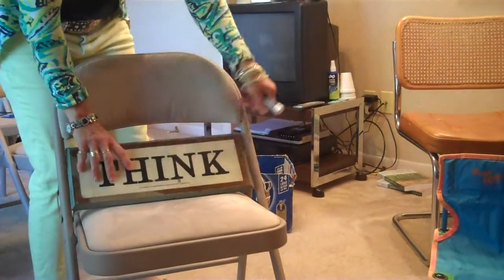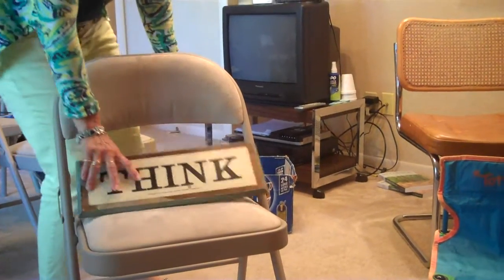I don't know if it'll stick there. I don't know if it'll stick. But that's fine. I wanted to show that because I use a thinking seat. Don't you use a thinking seat?